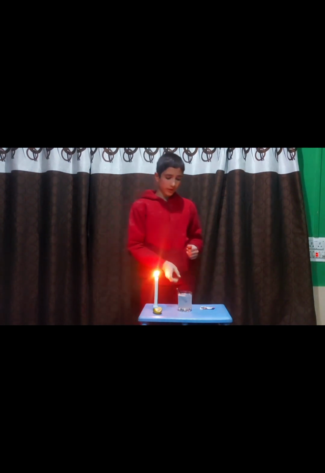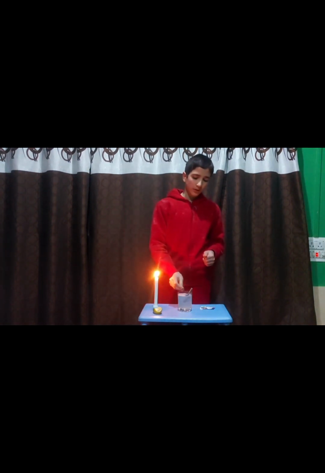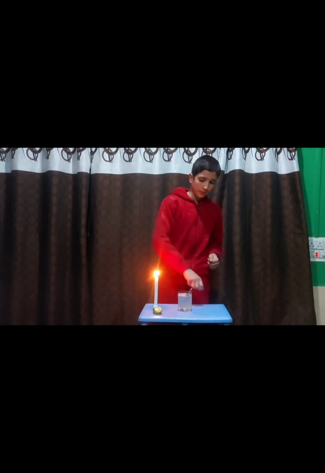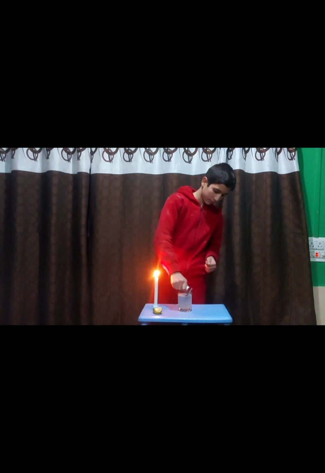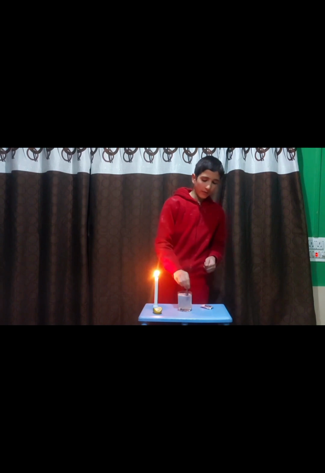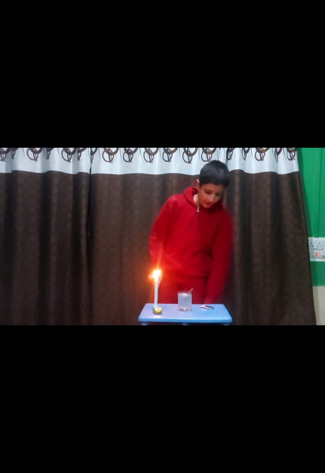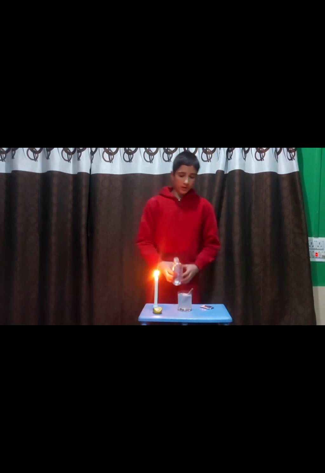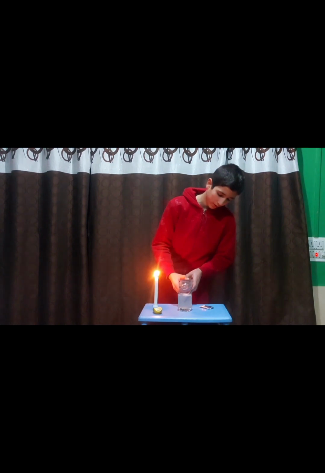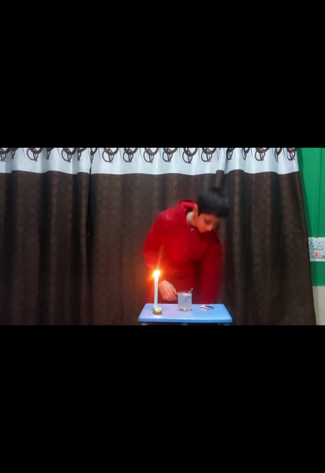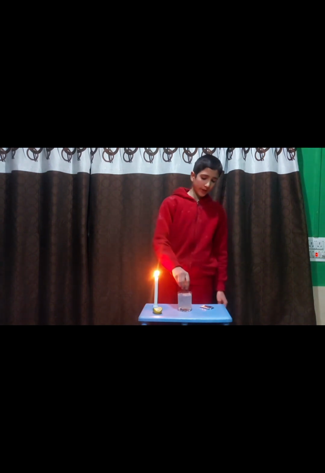In the next experiment, I have a water glass and I will pour some shampoo in it and mix it well. And then I will pour some glycerin, which is a beauty product, and we will mix it again.